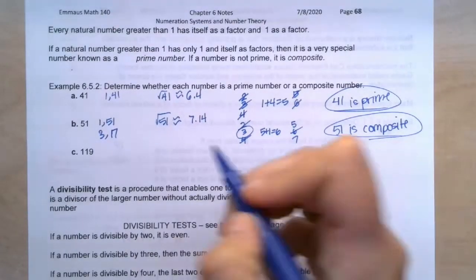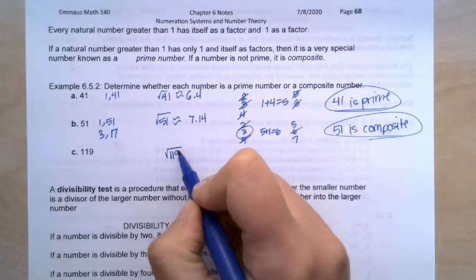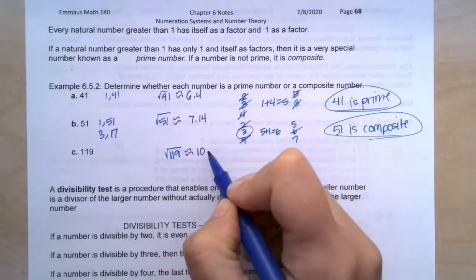Now when we do 119, we want to do the same thing. The square root of 119 would be between 10 and 11, 10.9.